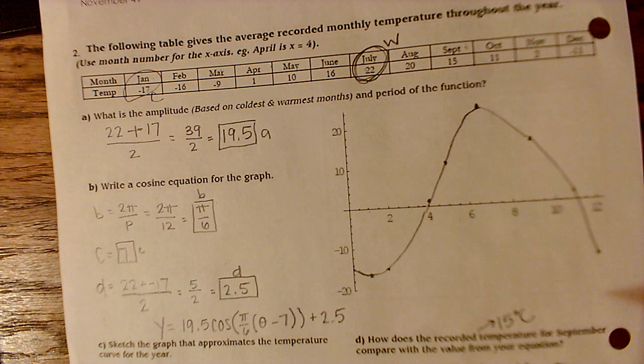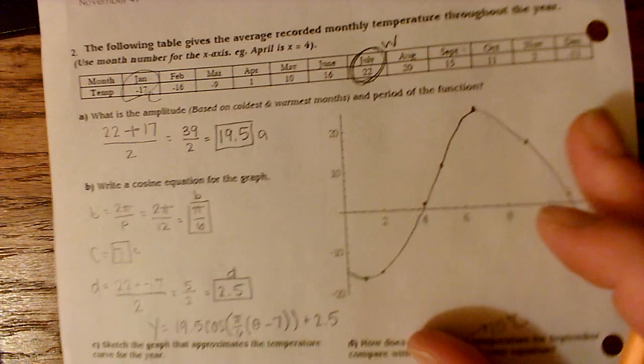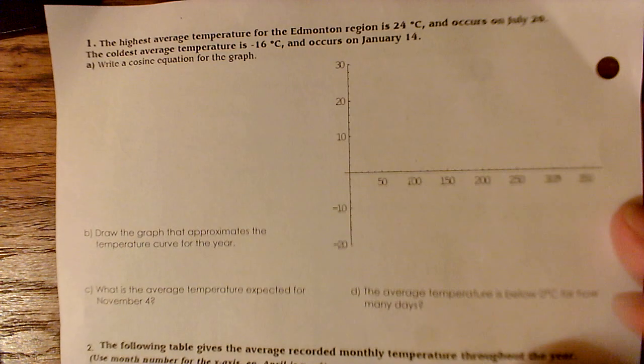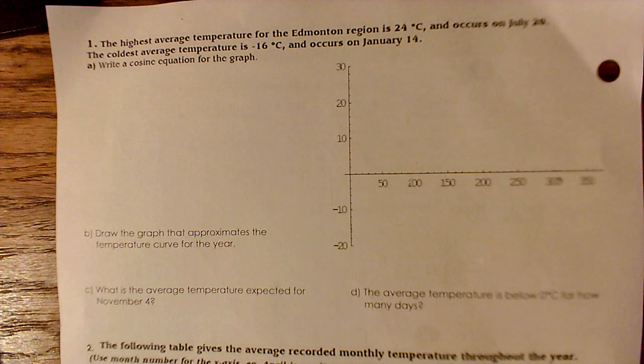Okay, so I want you to go ahead and try number 1 on your own. I'll go over it with everybody at the end of class. So that's your first step, is to try number 1 here. Once you finish number 1, then you can move on and get the next assignment from me.